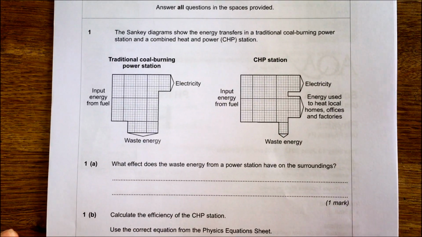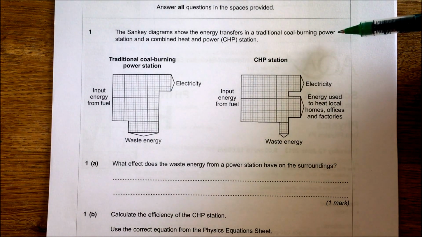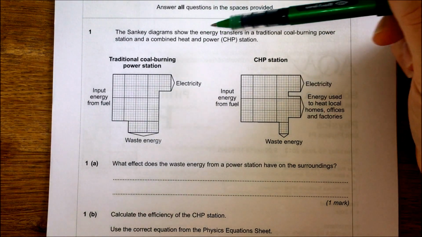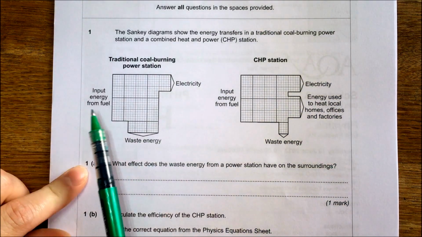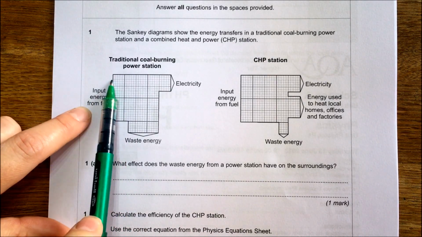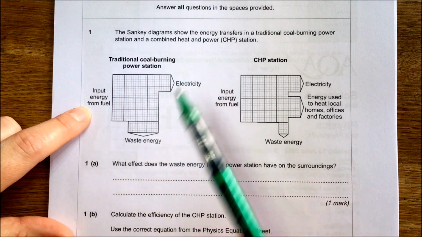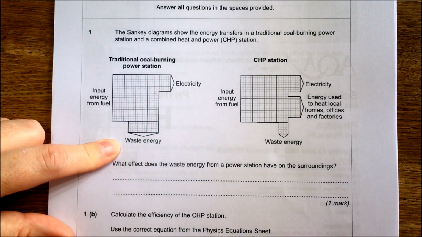So question 1. The Sankey diagrams show the energy transfers in a traditional coal burning power station and a combined heat and power station, or CHP station. Here we can see we've got input energy from fuel, which is this whole bit here, and then this amount comes off as electricity, but we've got this much coming off as wasted. So we've got quite a large amount of wasted energy there.